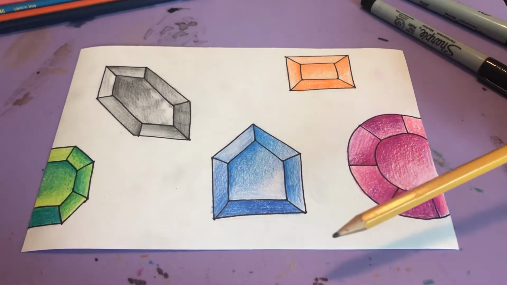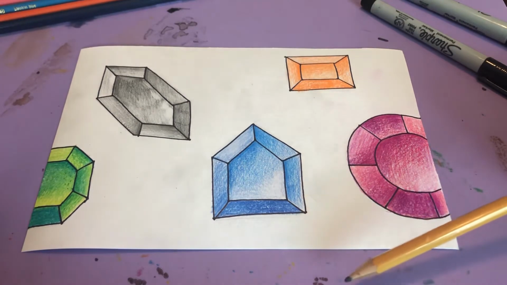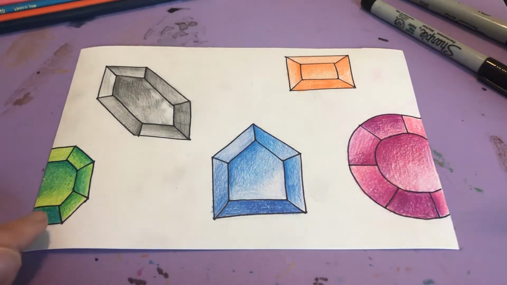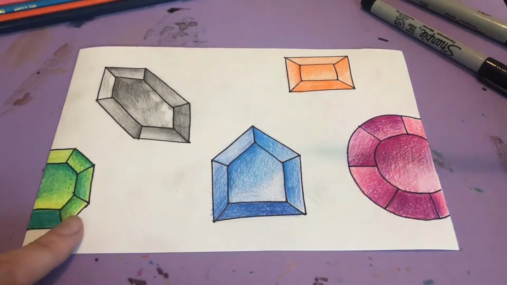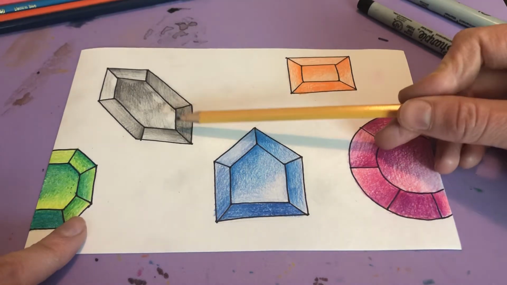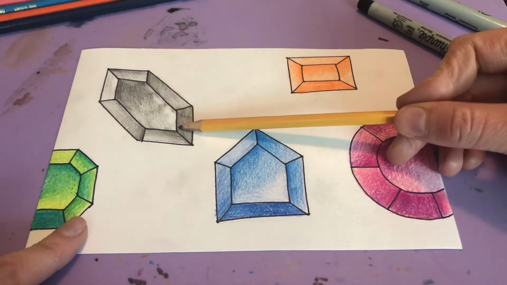I'm going to show you several different ways to approach these because I know that we all have different supplies at home. So the first thing I'm going to talk about is the pencil. If all you have is a pencil and a pen, then you're good to go. And I'll show you how to shade a gemstone just using pencil.